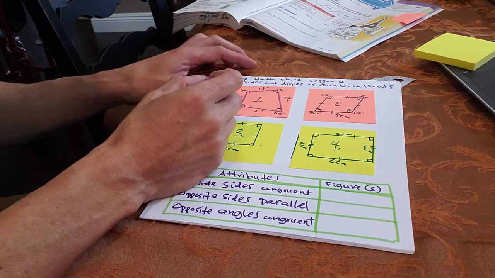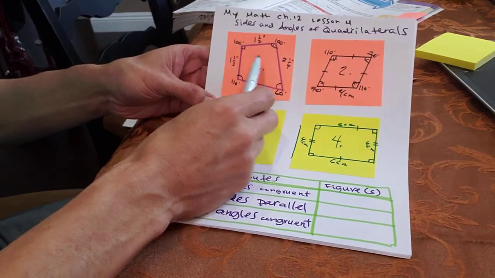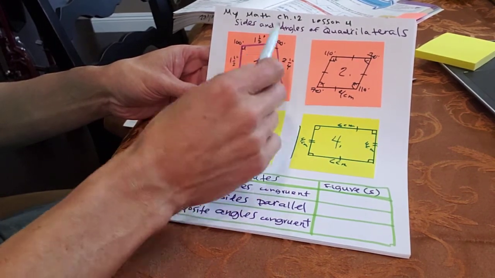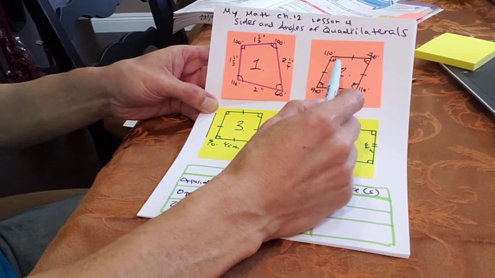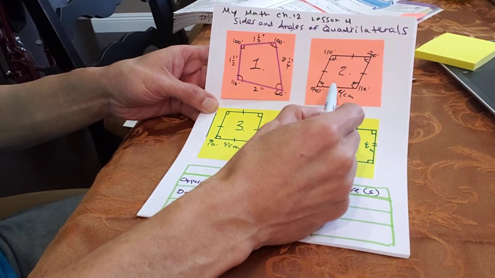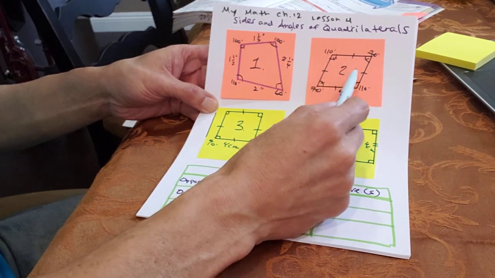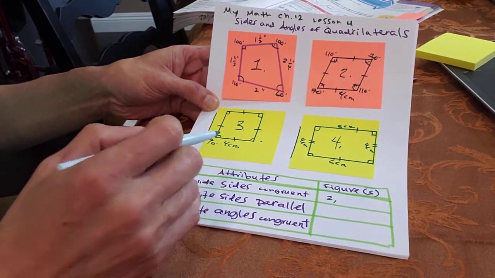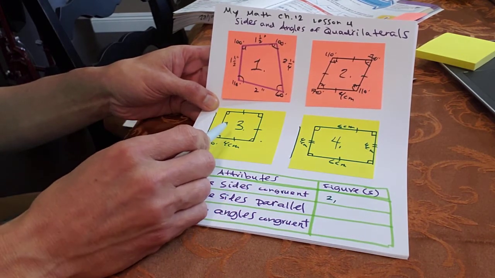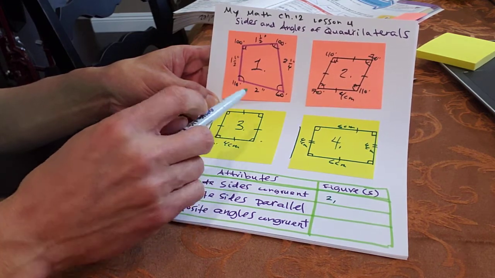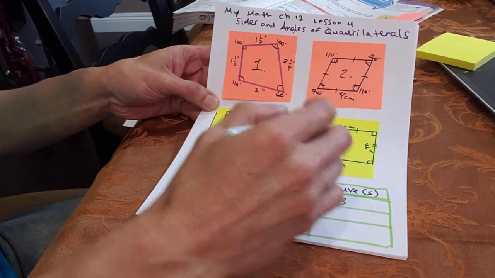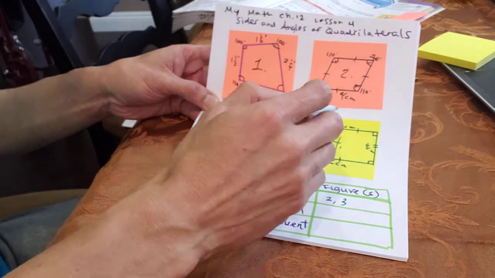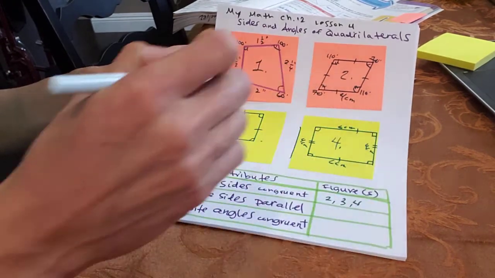Opposite sides congruent. When we look at figure 1, opposite sides were not congruent. Opposite sides over here, top and bottom, were not congruent. So figure 1's out. Figure 2, opposite sides congruent. Opposite sides, left and right, also congruent. So figure 2 fits. Figure 3, opposite sides congruent. Figure 4, the rectangle. Opposite sides 4 centimeters. Opposite sides 6 centimeters. Opposite sides are congruent on figure 4.